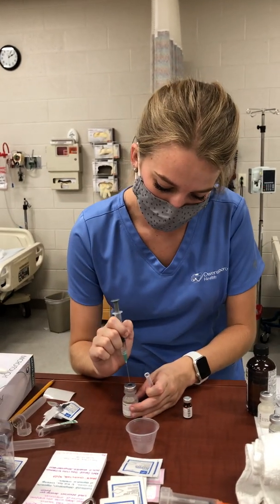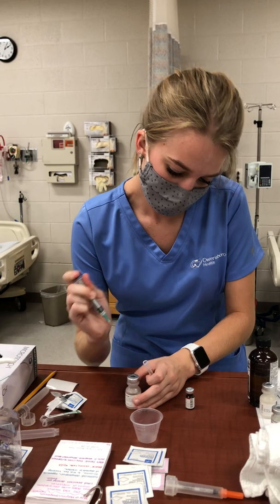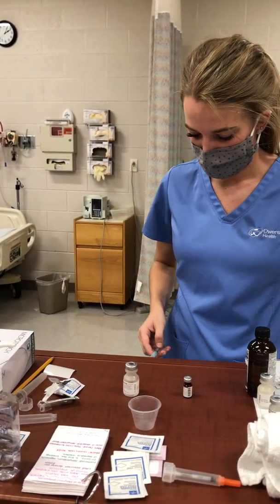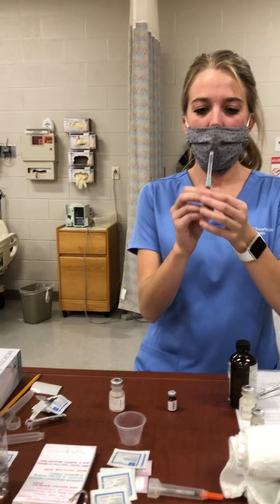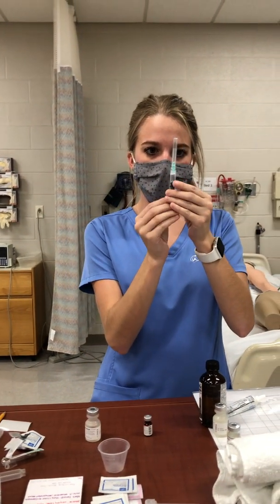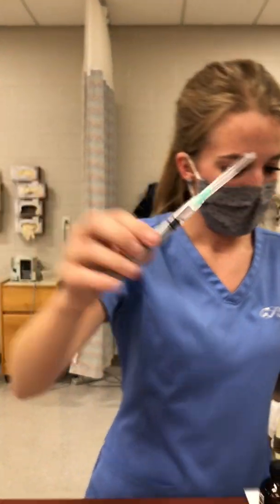So now I'm going to discard this since I'm not using it in the mannequin. Draw 1 ml. So I have 1 ml of air. Of course, I've already.